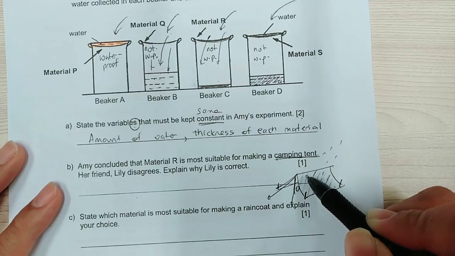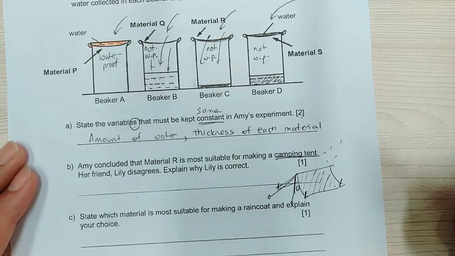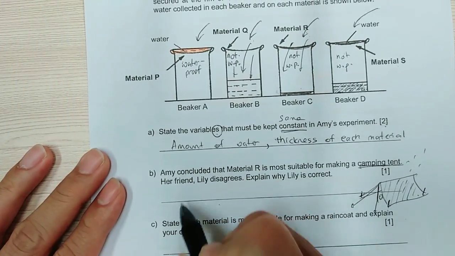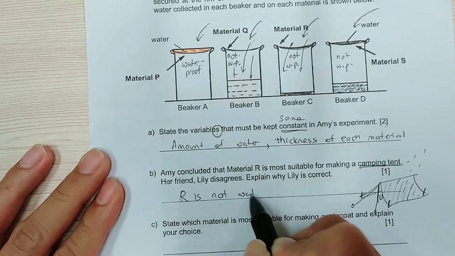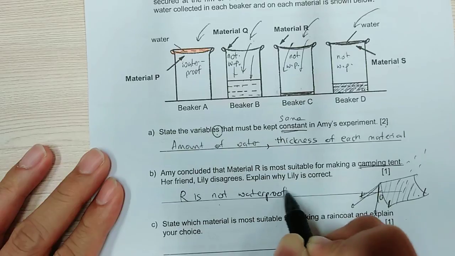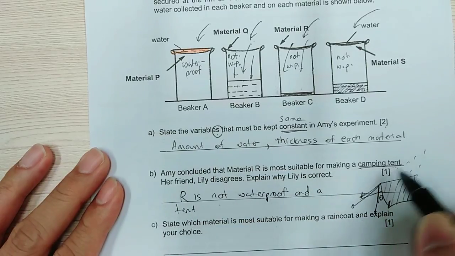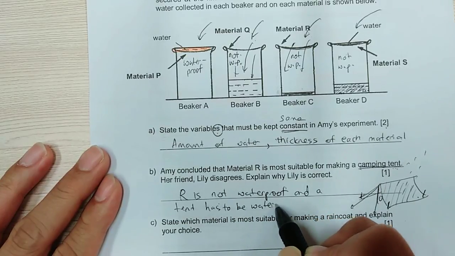Not to mention that rainwater has already gotten through it before this whole tent collapses. So therefore, why is Lily correct? Simply tell us that you know that R is not waterproof. And a tent, which is a camping tent, has to be waterproof.